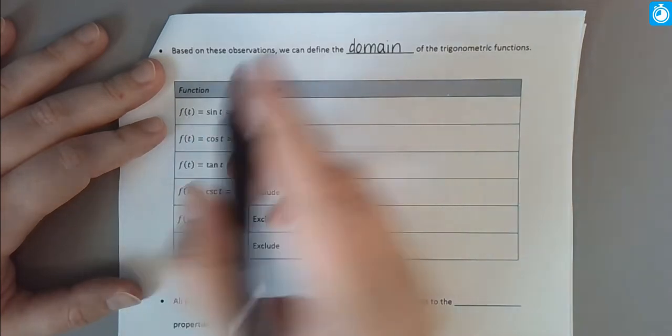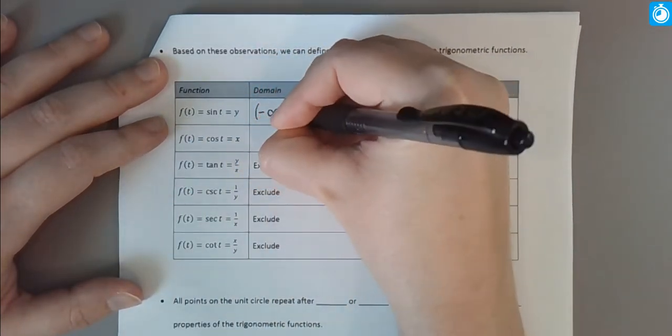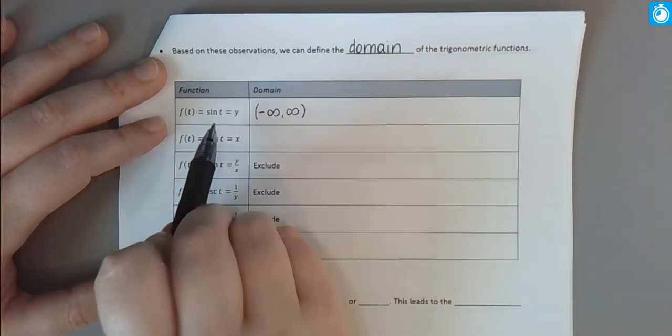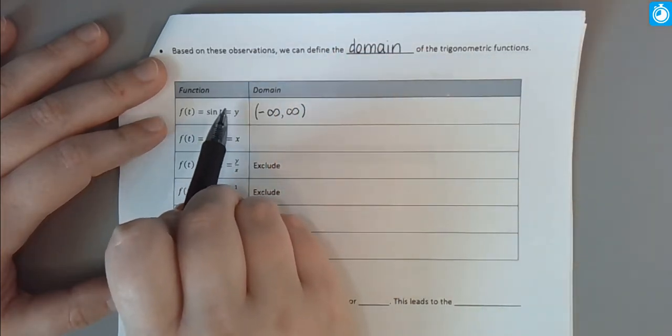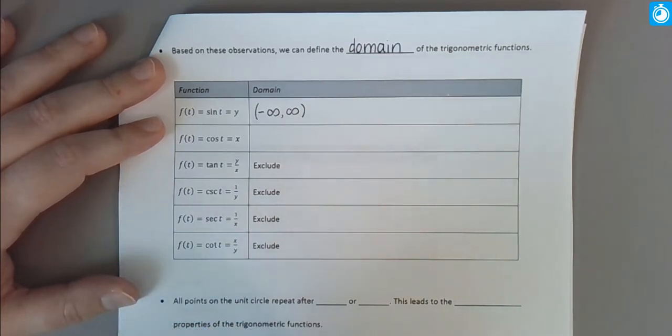So the domain for the sine function is going to be all real numbers. So here notice we're using an input of t rather than thinking of it as theta, which specifically represents an angle. Picture it more as the unit circle with a number line wrapped around it. If we wrap a number line around it and we're just tracing the number line, try not to think of it as much in terms of an angle.